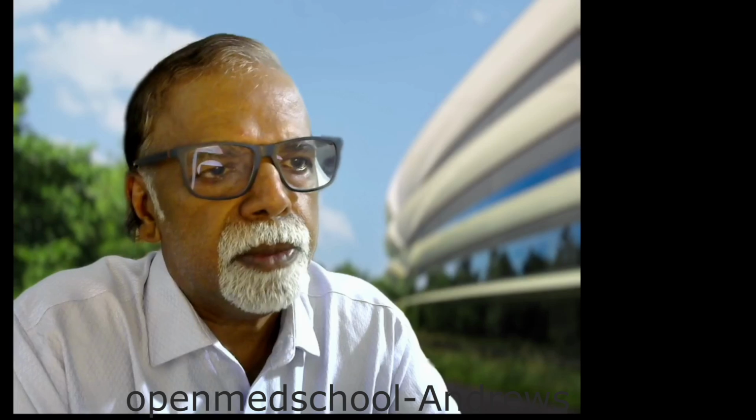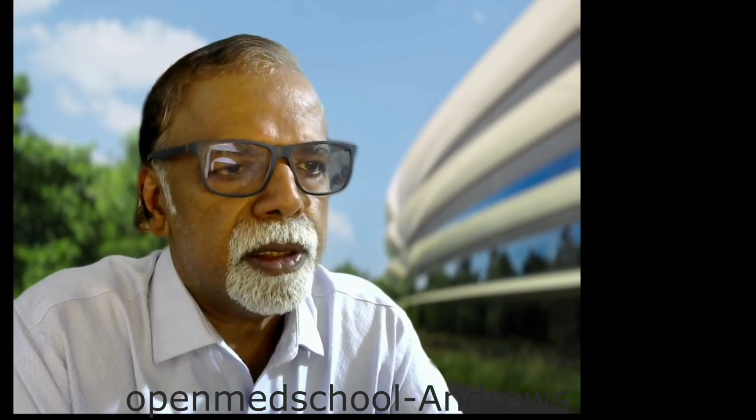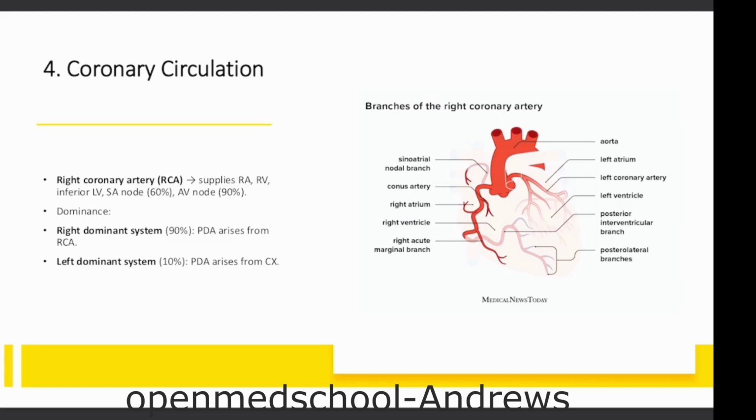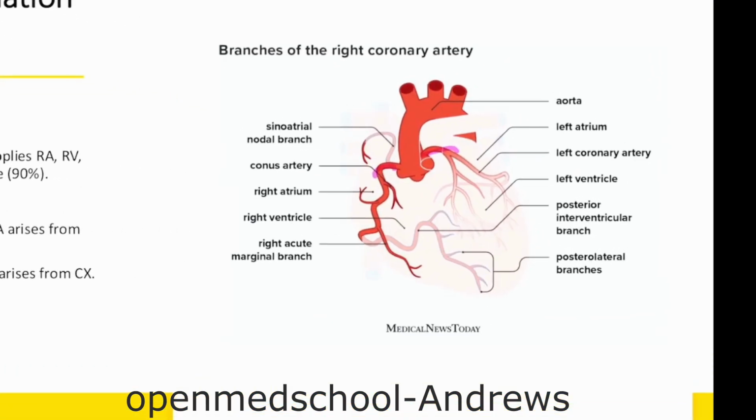So now we go on to the basic blood supply of the heart by the coronary arteries. The coronary circulation, again, we should remember that the heart has a right coronary and a left coronary artery. The left, immediately on origin, divides into an anterior descending artery and the left circumflex artery.